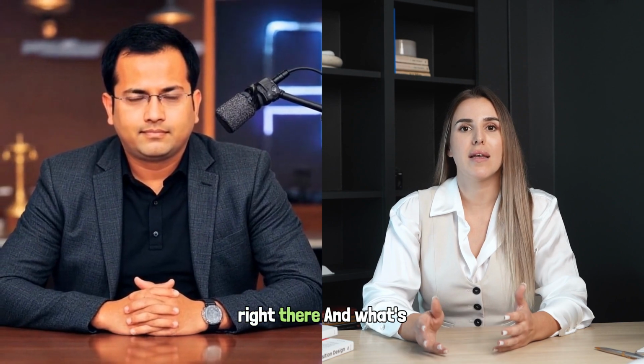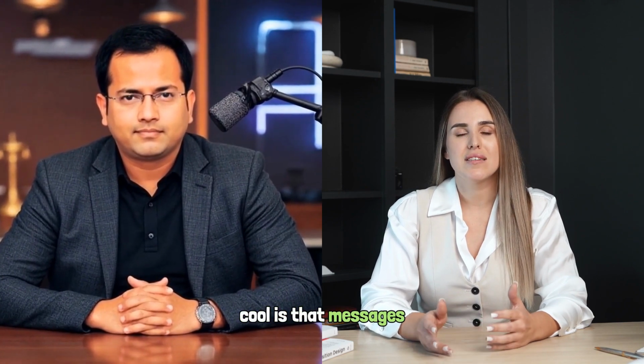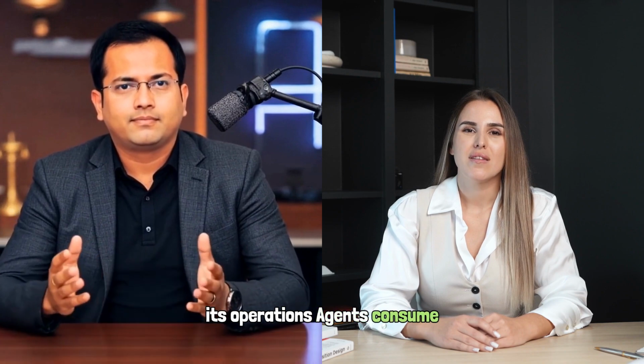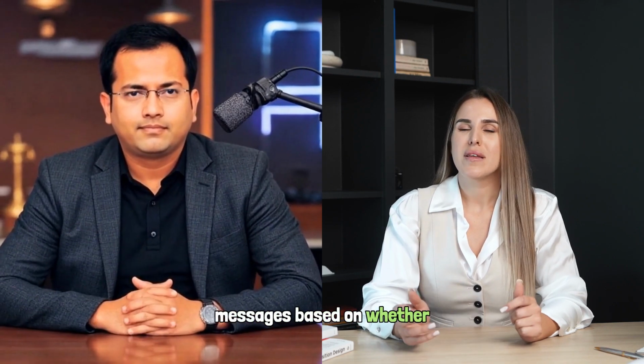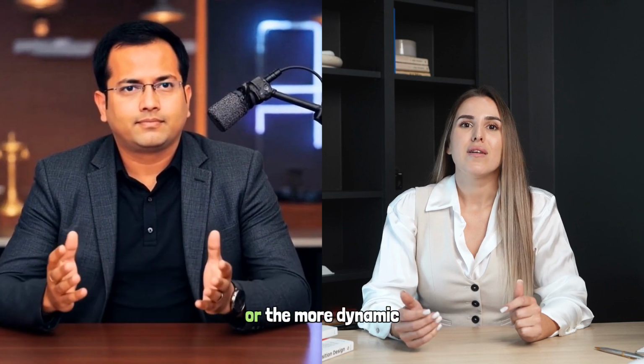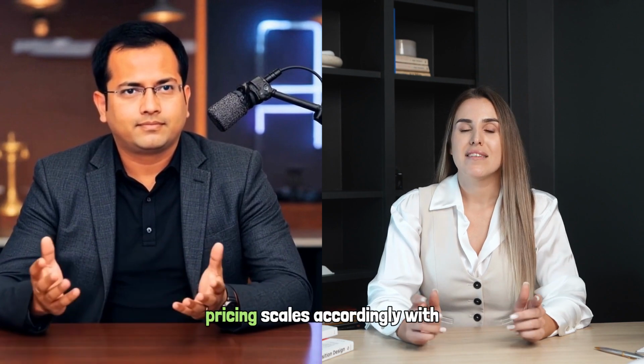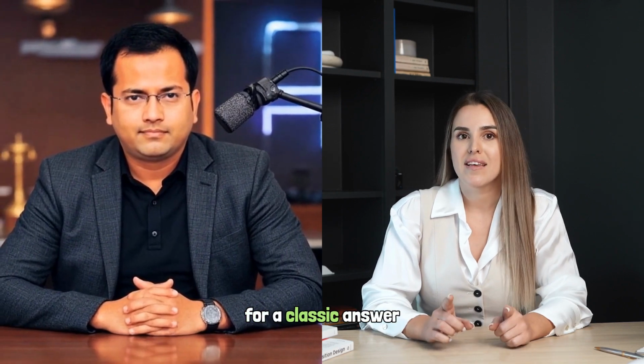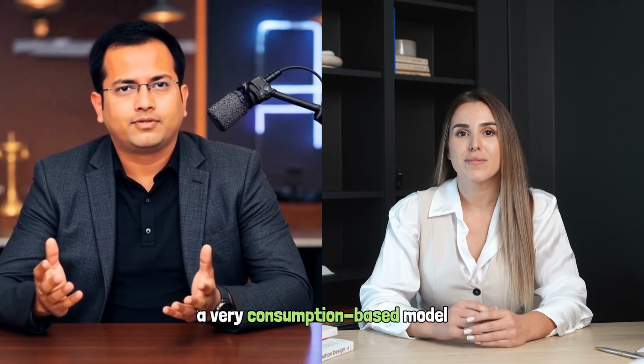Amazing detail right there. And what's cool is that messages in Copilot Studio are the currency for all its operations. Agents consume messages based on whether they deliver classic answers or the more dynamic generative answers. And the pricing scales accordingly, with things like one message for a classic answer and two for a generative answer. Right? It's a very consumption-based model.